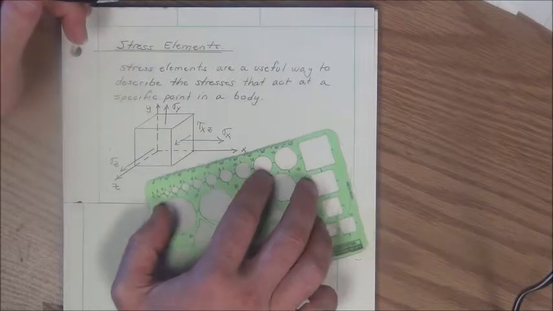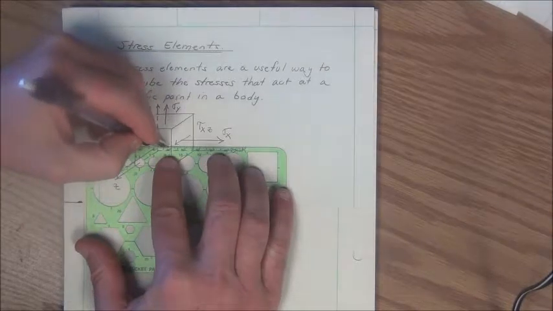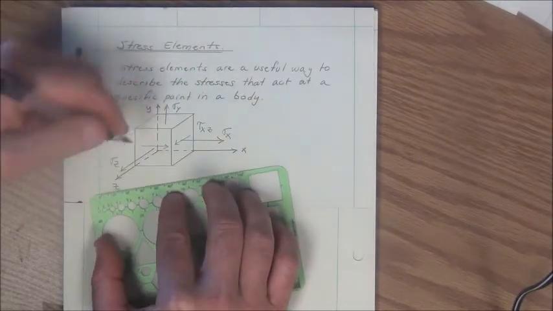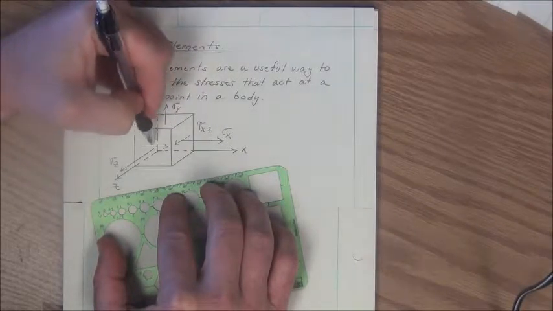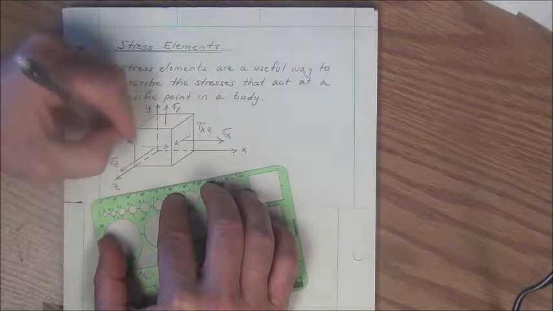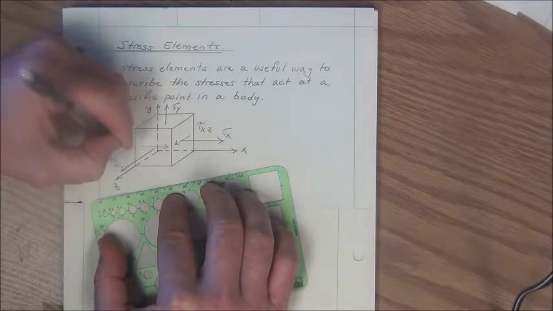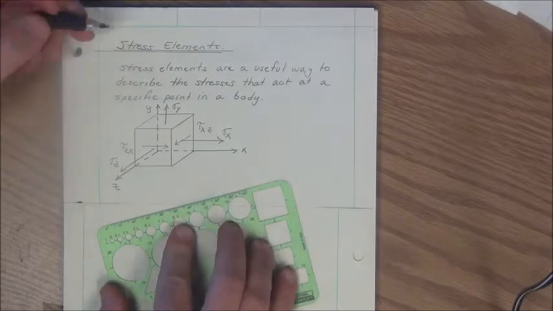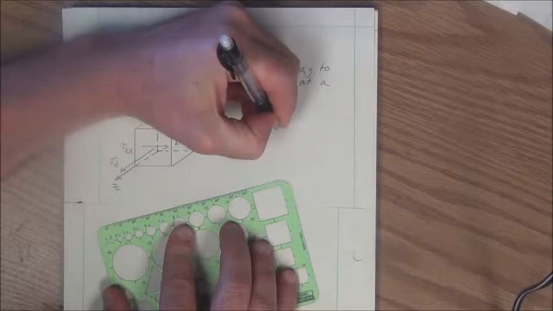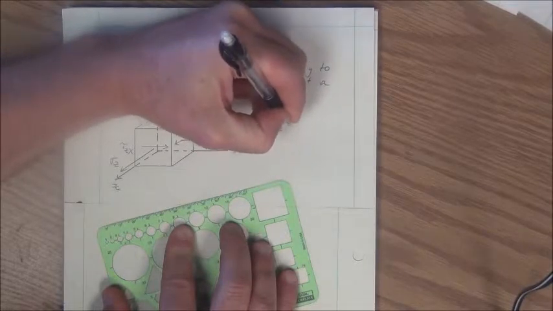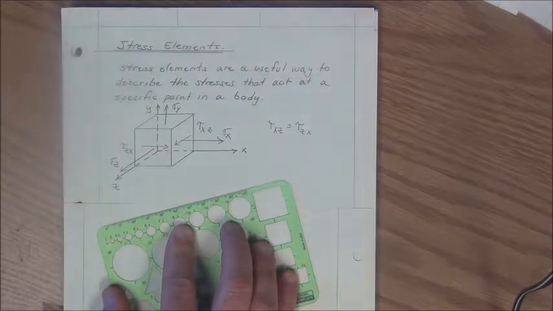In order to keep our system in equilibrium, we have to have a tau acting on the z face now in the x direction. So this shear stress here would be equal to tau z face x direction. And we know that in order to have this system in equilibrium, tau xz must equal tau zx in magnitude.